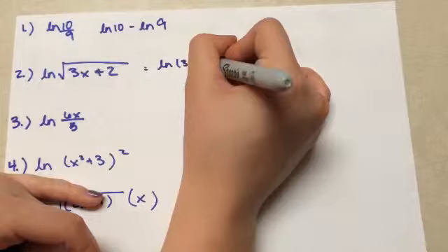And then for this fourth one, we have the natural log of the square root of 2x plus 1 times x. So we're going to rewrite this as the natural log of 2x plus 1 to the 1/2 times x. So this is 1/2 the natural log of 2x plus 1 plus the natural log of x.